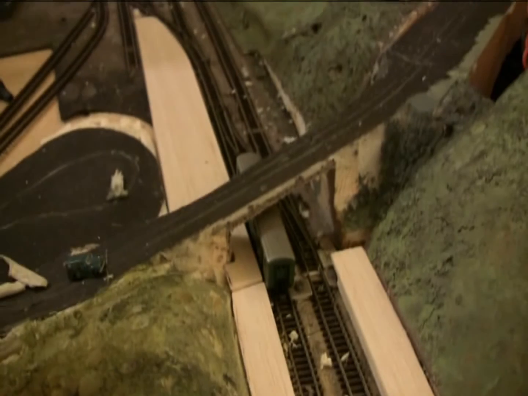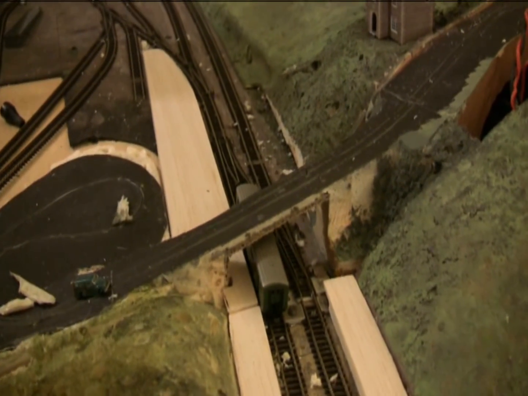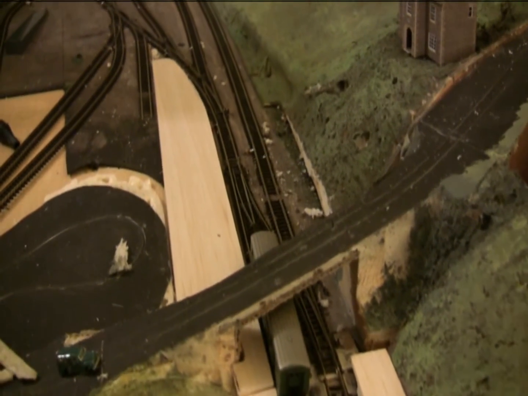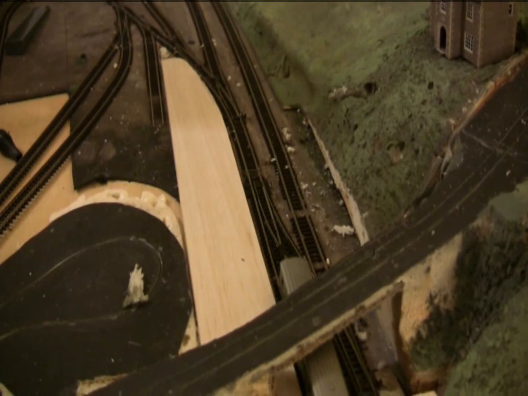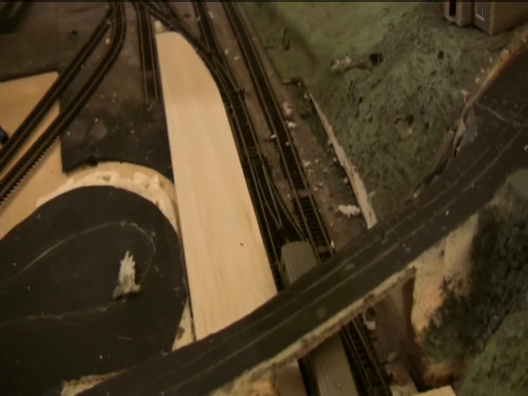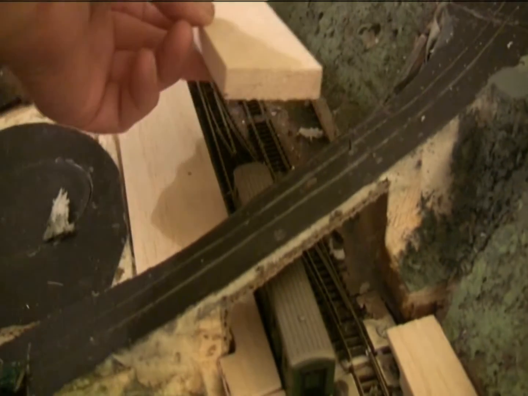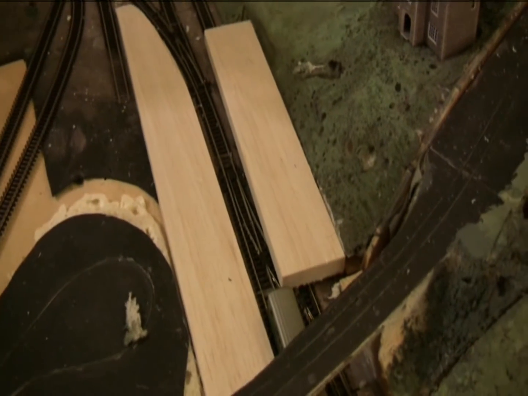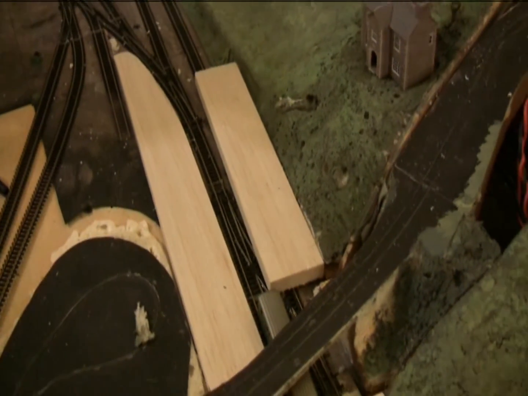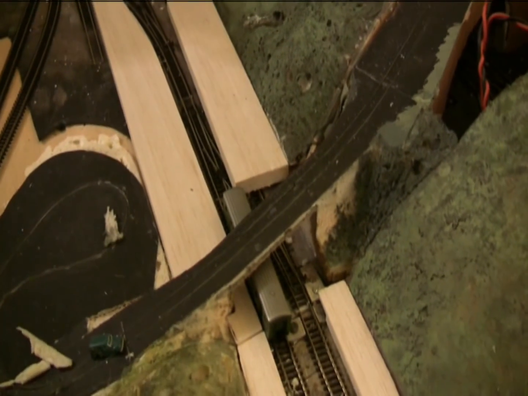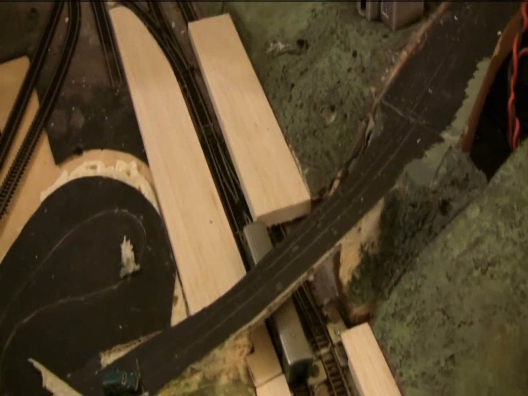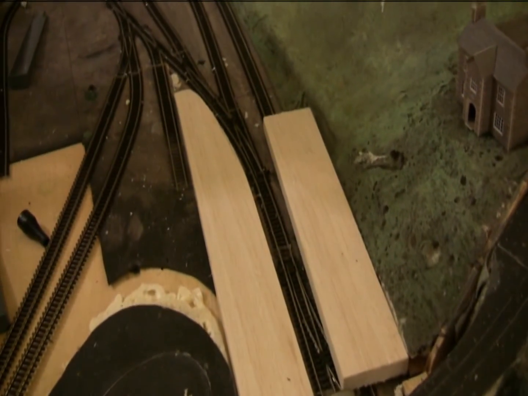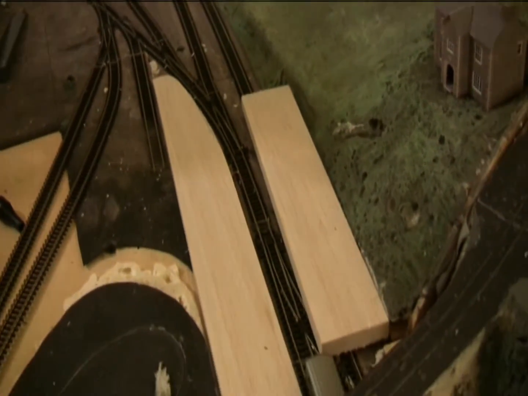That's a surplus bit of scenery cut away. And I've run out of balsa wood. I'm just cutting them out of balsa wood. This piece of balsa wood is too short. That needs to come through and meet up with the one on the right hand side there, but that starts to give you an impression of where the platforms will be.